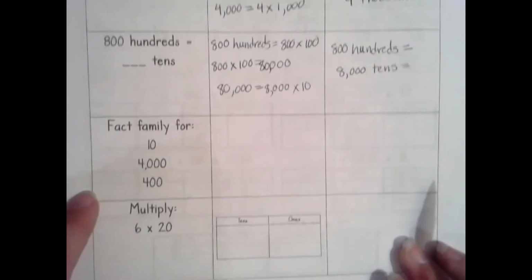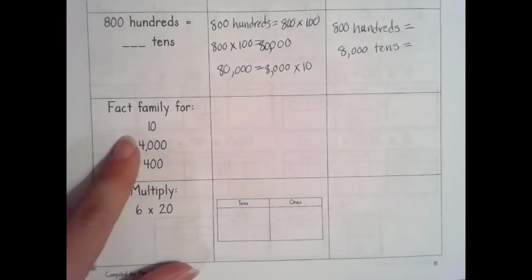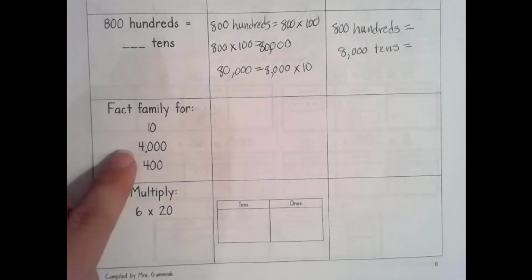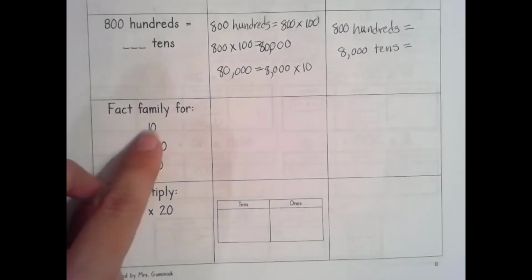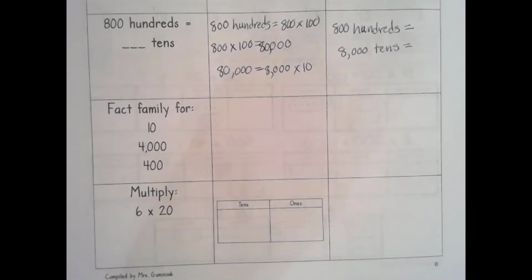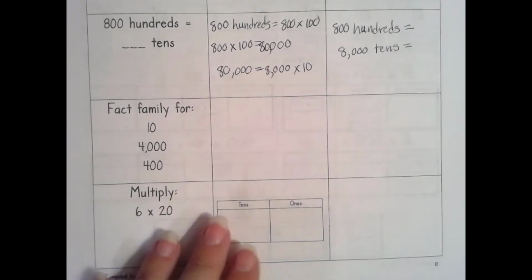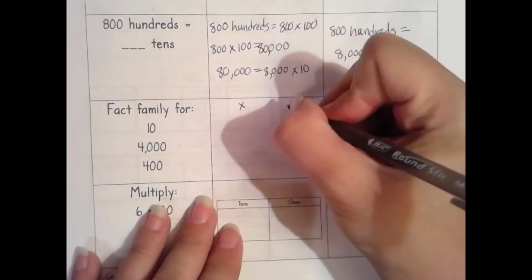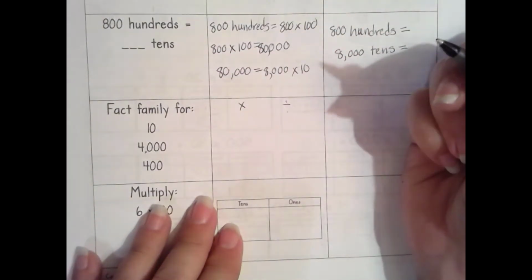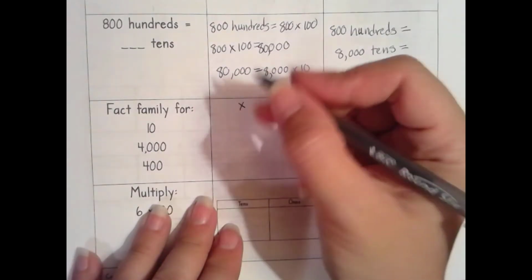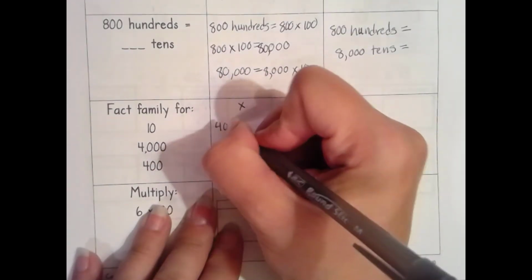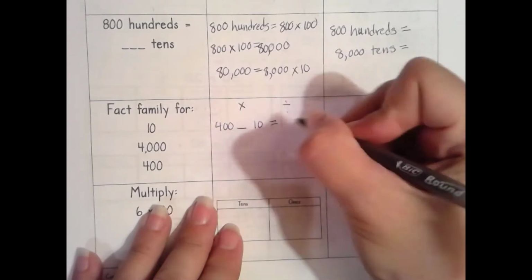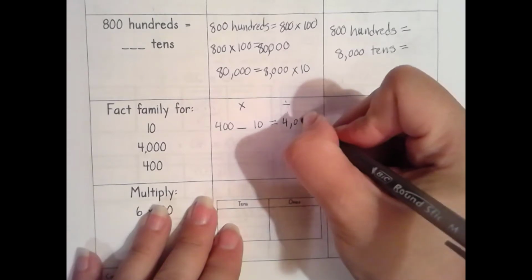All right. Fact family. So these are the numbers. I have, my numbers are 10, 4,000, and 400. So fact families, we're going to be multiplying and dividing for these. So I have, let's see, 400. What would I do? 10 equals 4,000.